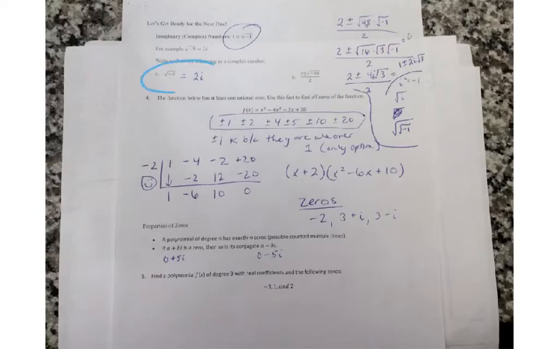We evaluated some expressions and figured out that we might have to simplify some radicals and pull out an i when we have the square root of negative numbers.